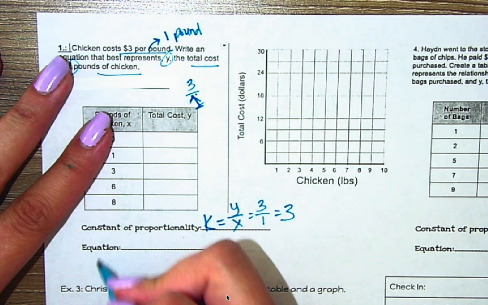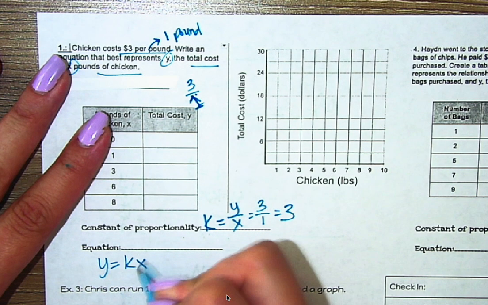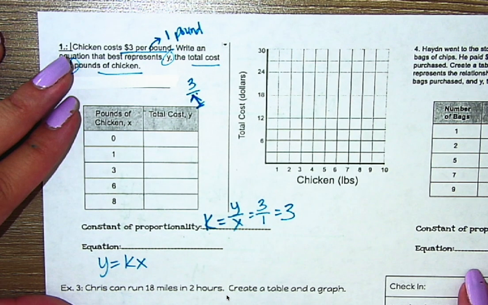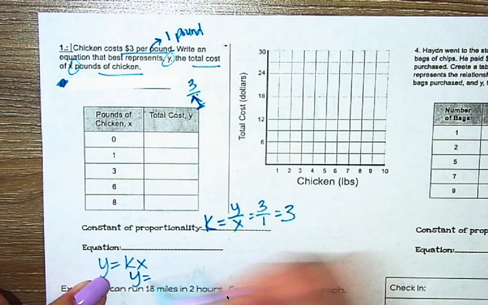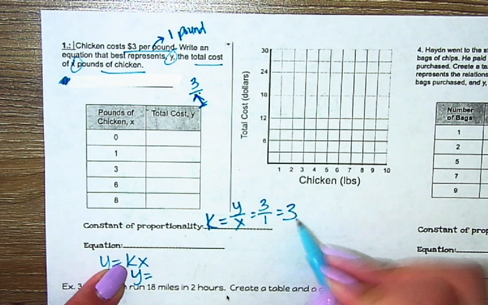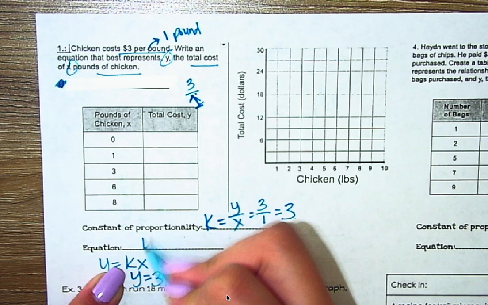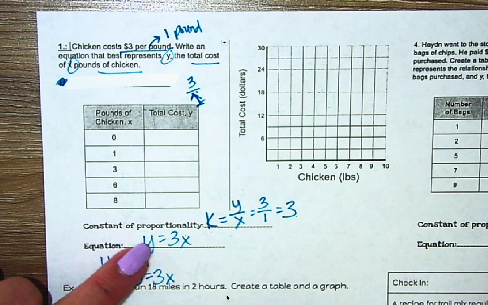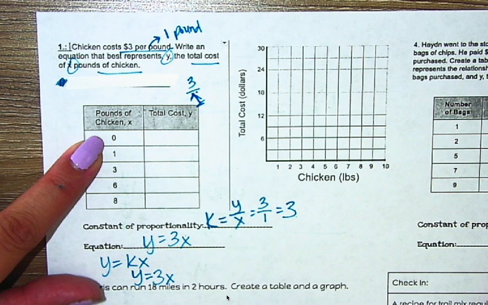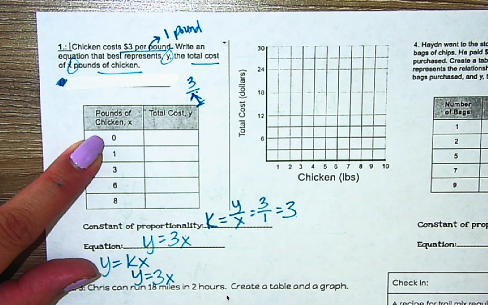So you can plug this in the formula. Okay, y is equal to kx. It should be y is equal, I'm replacing that k with the number 3, so 3x. So we just figured out our formula. So now I'm going to use this formula to finish my table.